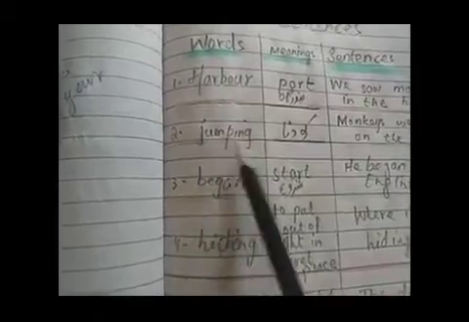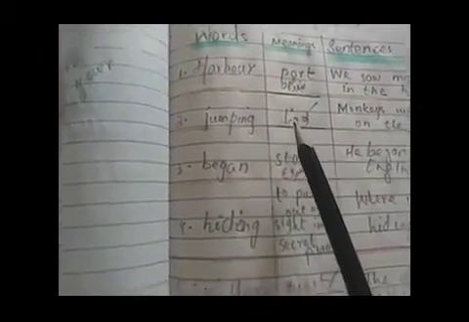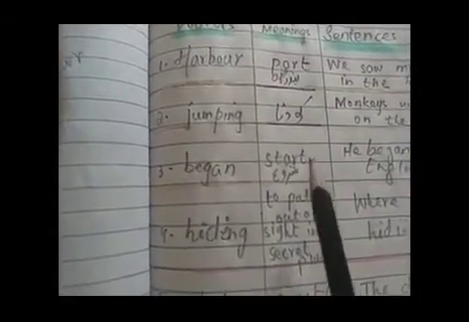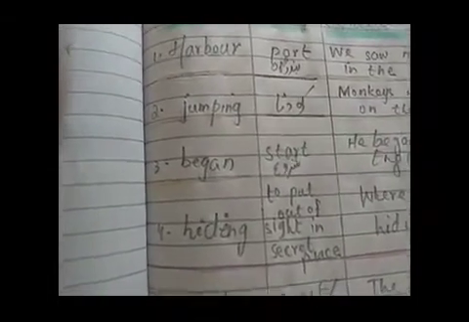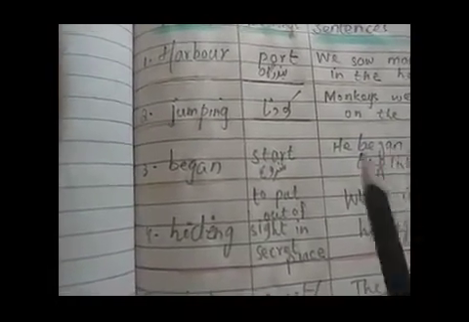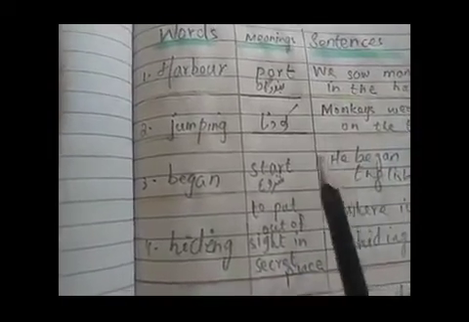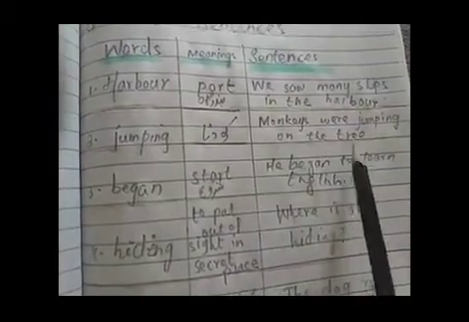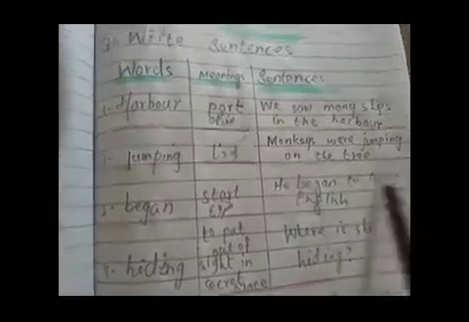Okay, the second word is jumping. Jumping means kudna, when you push yourself suddenly off the ground and into the air using your legs. When you're jumping, you push yourself suddenly and then you go up and down using your legs and keeping your legs in the air. That is jumping, kudna. Monkeys were jumping on the tree, or you can also write, children were jumping on the bed.